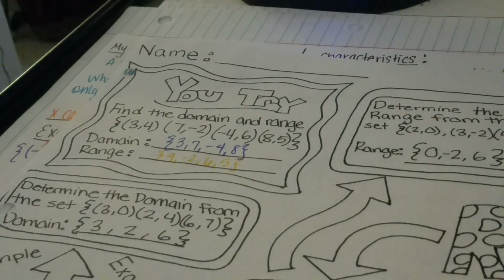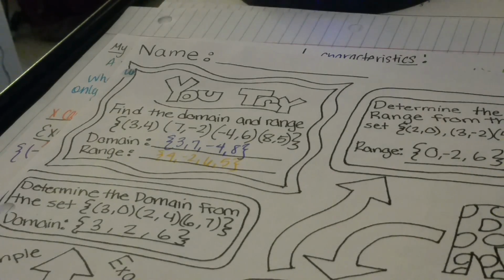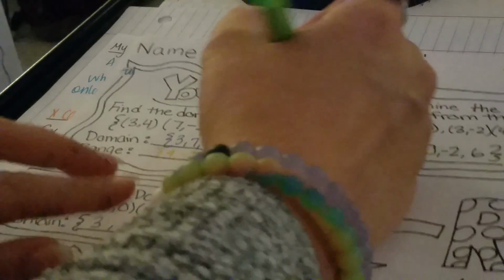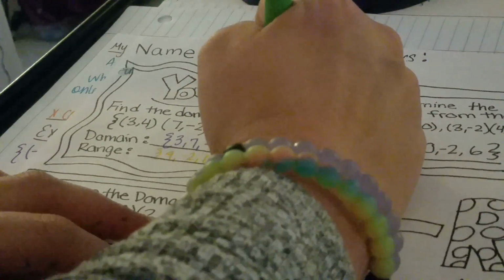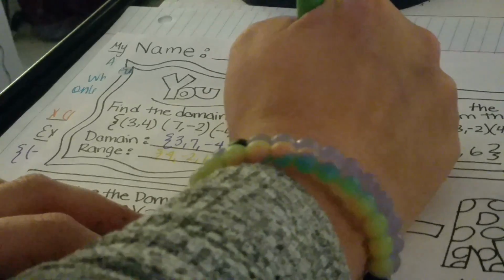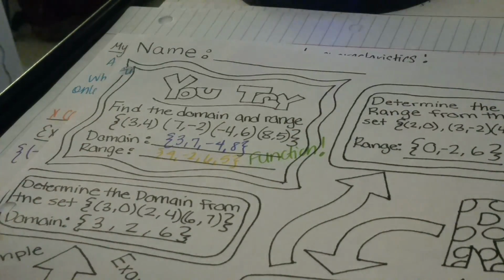Now, is this a function or not a function? It is indeed a function. Why? Because X doesn't repeat. X does not repeat. This is a function. So write function.